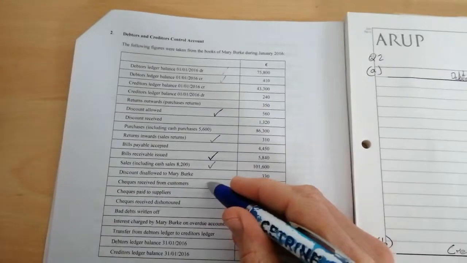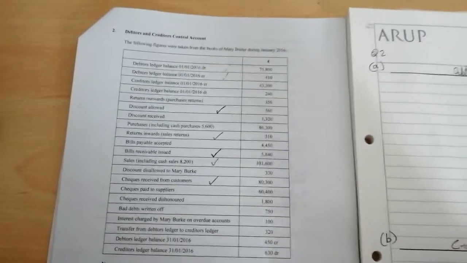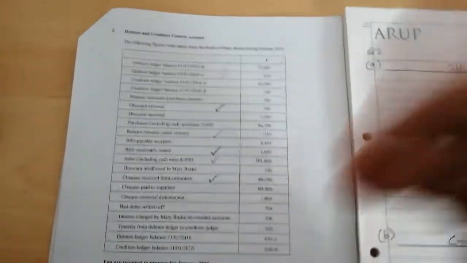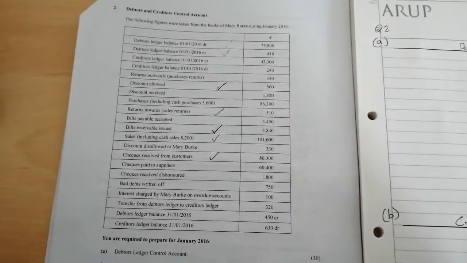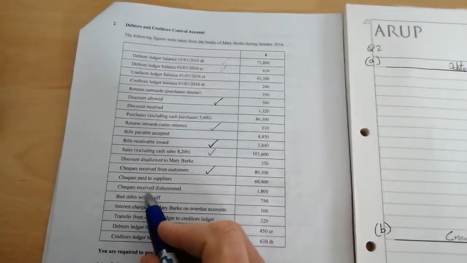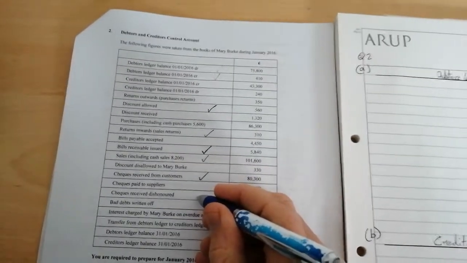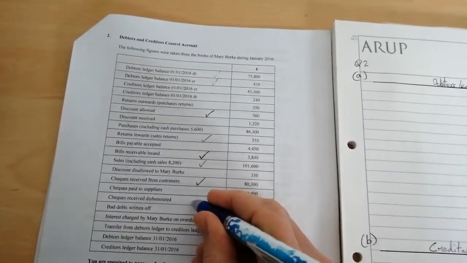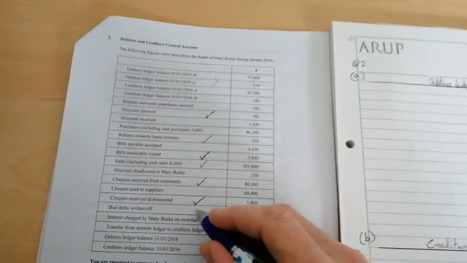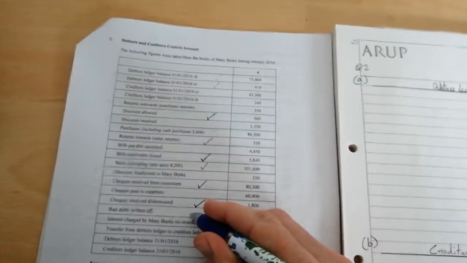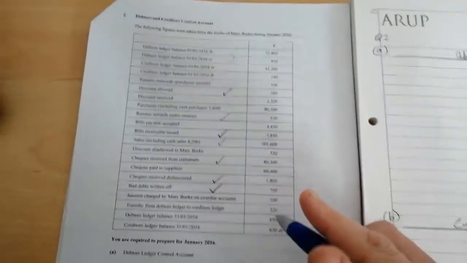Checks received from customers, that is for the debtors control account. If we're receiving money from customers, it's for sales that we made to them. Okay, checks paid to suppliers. No, we pay money to our suppliers for purchases that we make from them, so no. Checks received dishonored. So first of all, checks received, that's definitely for sales that we did, and dishonored, well, we'll decide what that means in a moment, but bounced checks basically that we received, but that has to do with the debtors control account because it has to do with sales. Bad debts written off. Again, those are for monies that were owed to us and we've written them off as bad debts, but money owed to us has to do with debtors and sales.